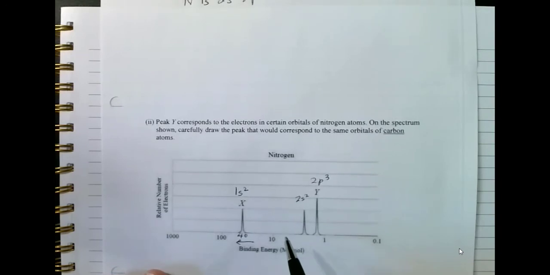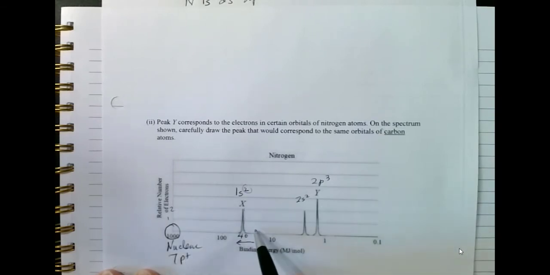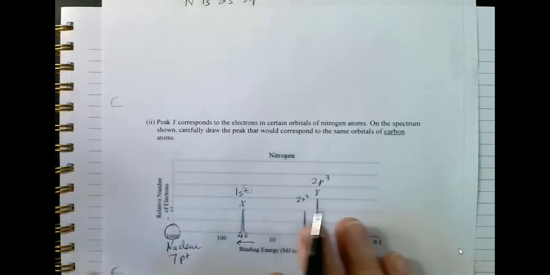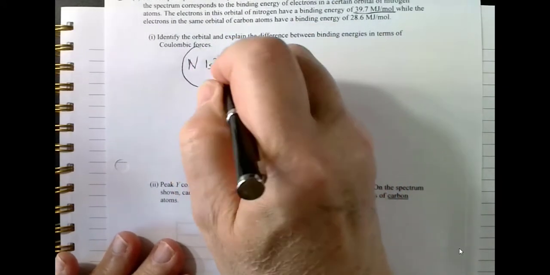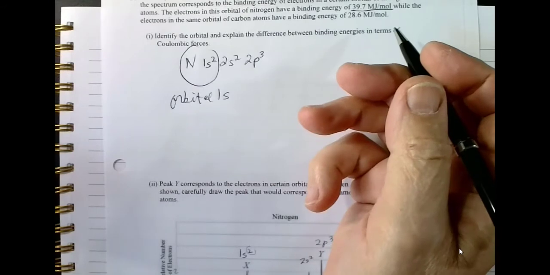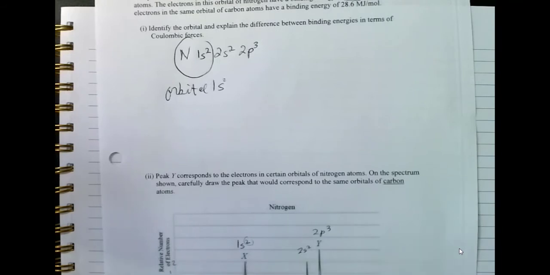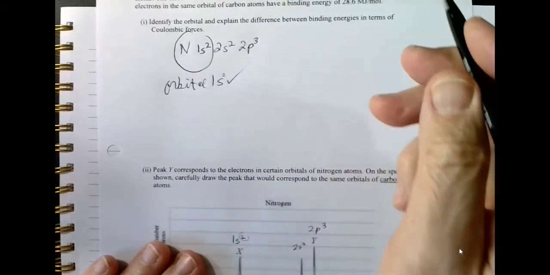Let's look here. Yeah, this peak is 2 electrons tall, and it's a 1s2. It's the one closest into the atom because we have our nucleus here, with 7 protons pulling in, and there we have our 1s2. Okay, that fits. So identify the orbital. The orbital is a 1s. You could say, if you want, you can put the 2, but they just wanted the orbital. It's the 1s orbital. That's probably a point right there.